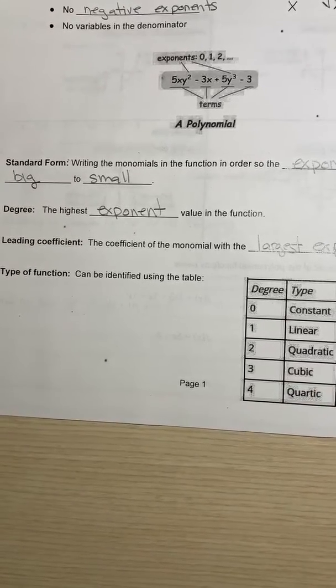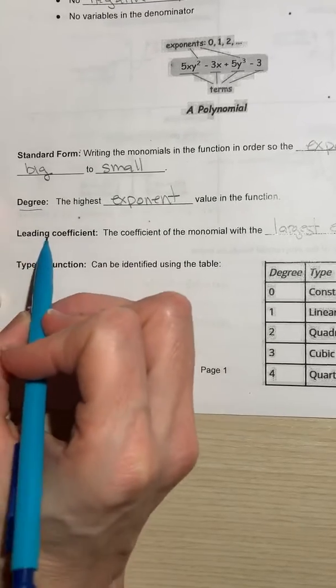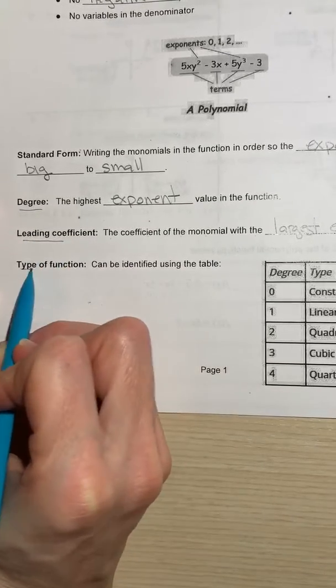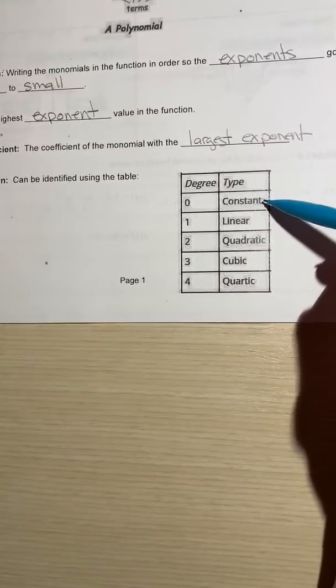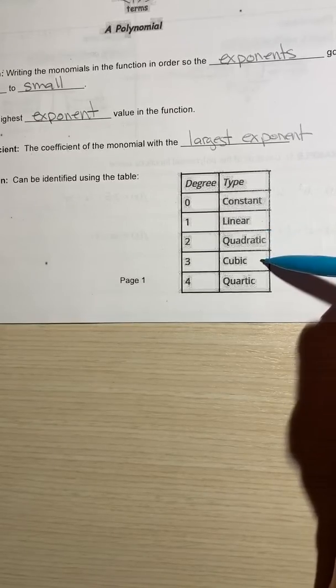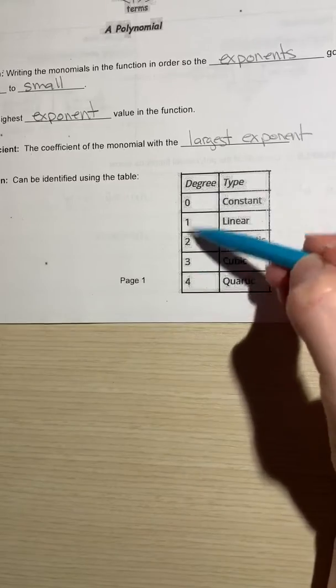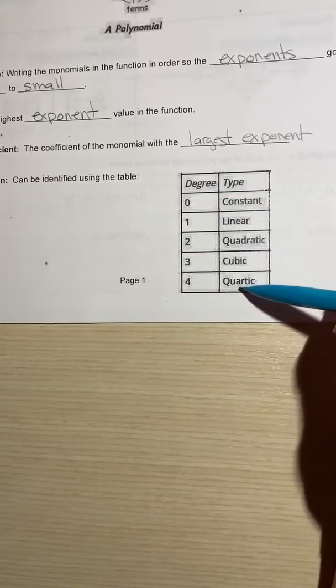And then, so there's the degree we talk about for a polynomial, the leading coefficient. We also talk about the type. So these are your types. These should be familiar from chapter 1. Constant, linear, quadratic, cubic, quartic. So these would be the degrees for each of these types.